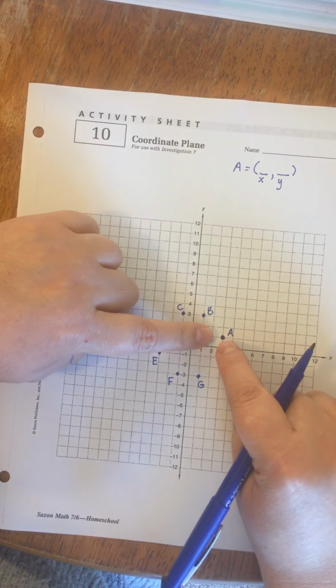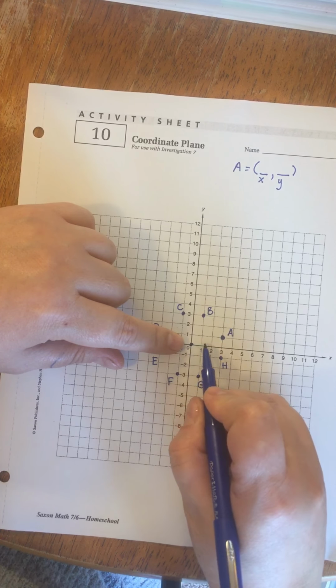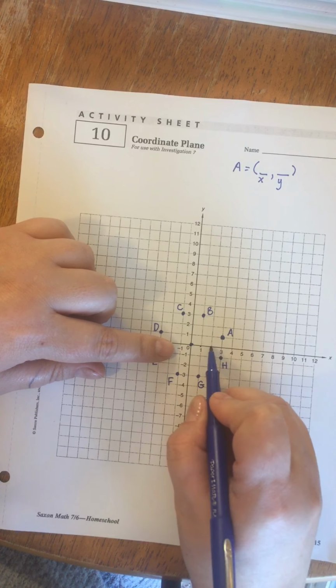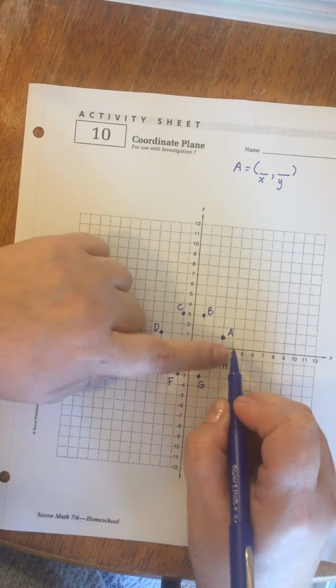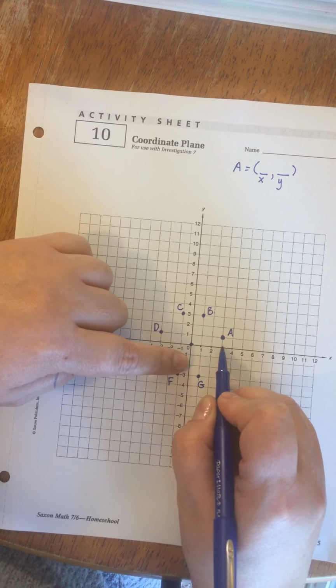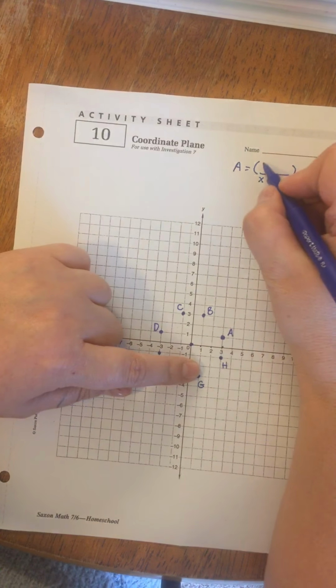So when I go to point A, from our origin, how far did I go before I had to stop? So from our origin, I went 1, 2, 3. I didn't go 4 because there's my dot right there. I have to line it up. But that's only my x-axis. So I know the coordinates of point A. I know the x-axis is 3.